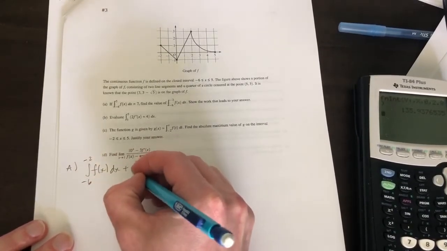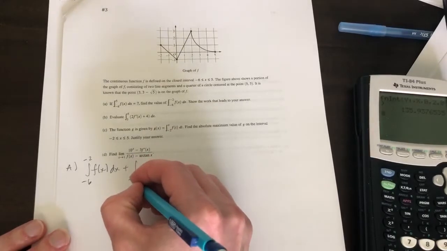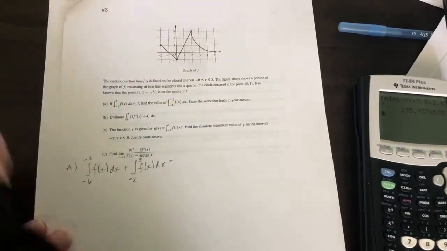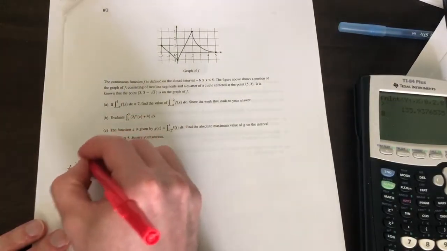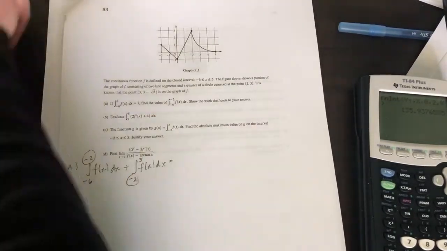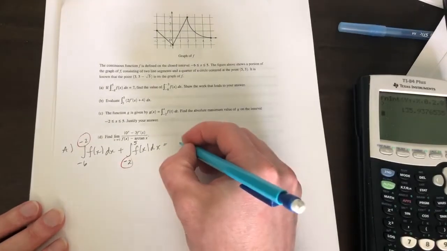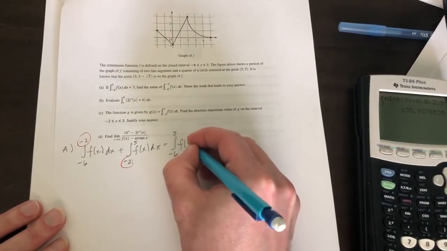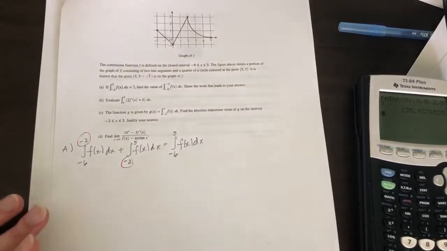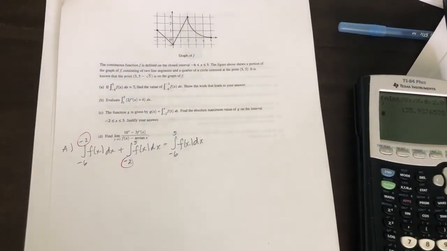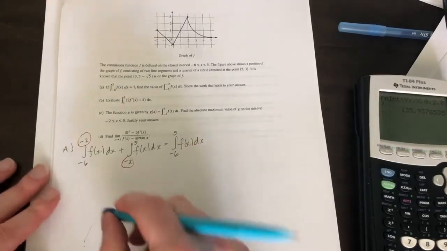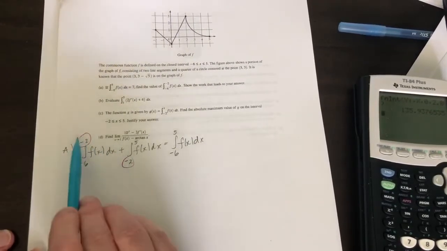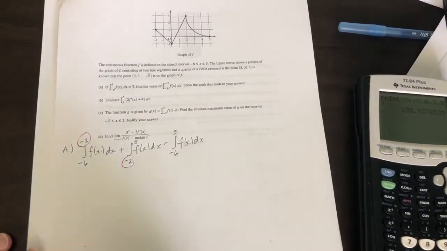Now remember this little property of integrals: if these two limits match, we get the integral like this, and we add them. If you flip your limits, then you have to make it a negative sign. They always have to match going this way.